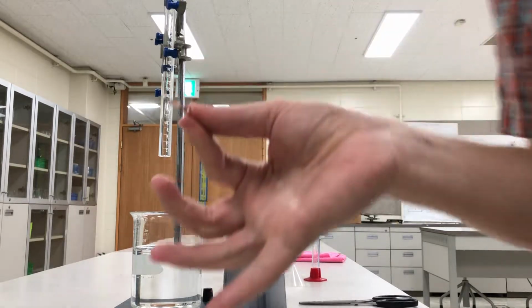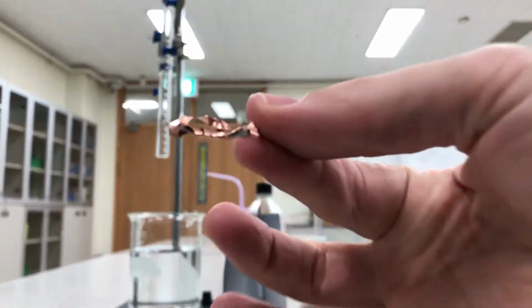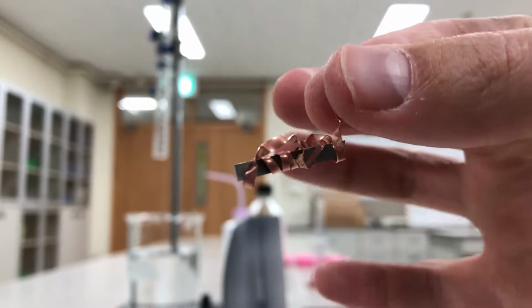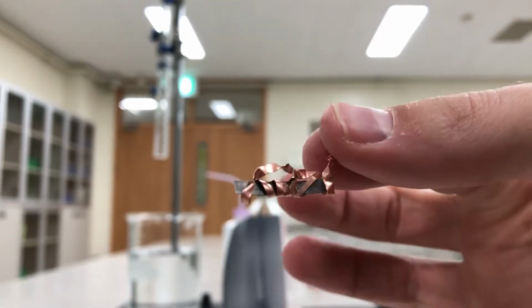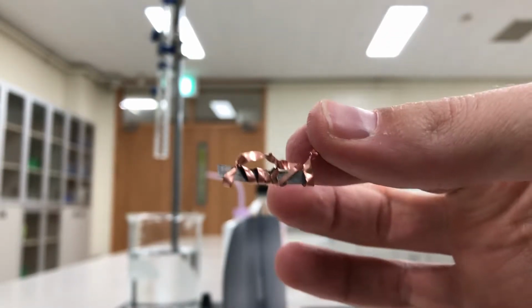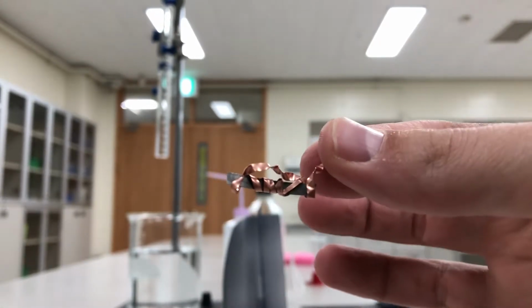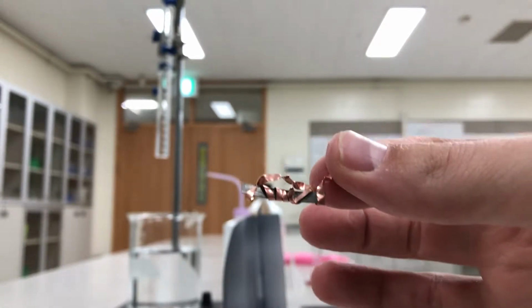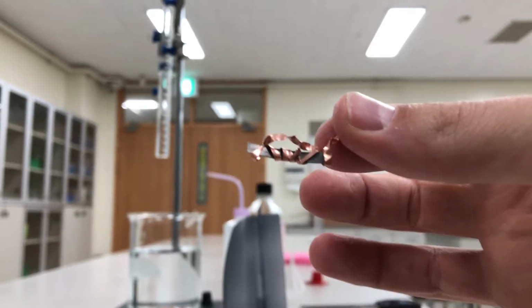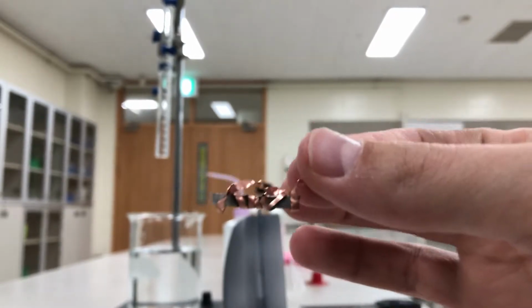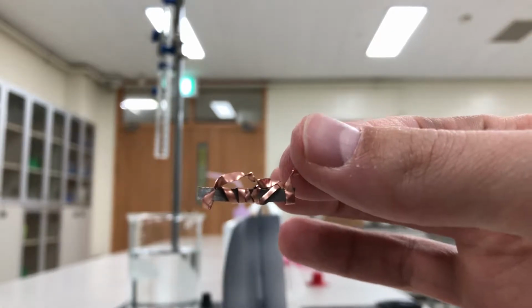Okay, great. So let me zoom in. Here's our cage. So the magnesium is inside. The copper's on the outside. So when the acid hits the copper, it's not going to react. But when it hits the magnesium, it will react. And the reaction will produce hydrogen gas. And the hydrogen gas is going to displace the water that is in my gas tube.